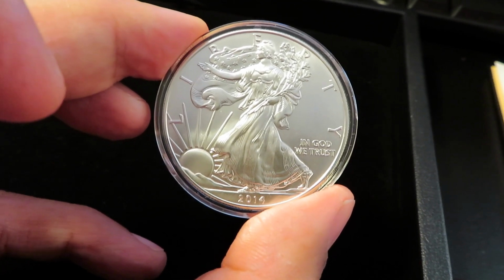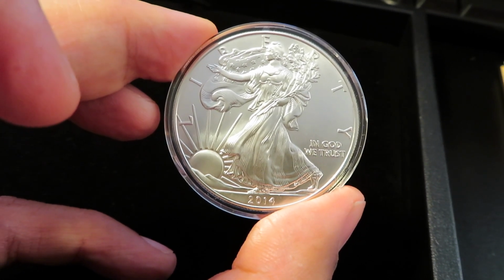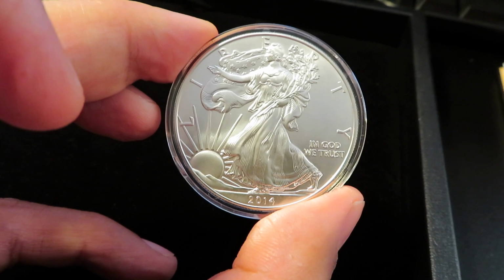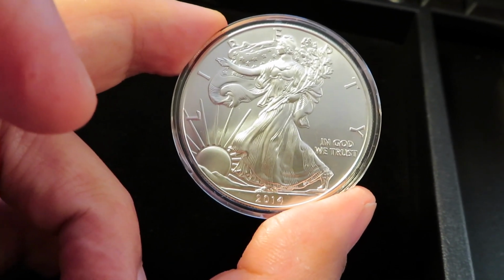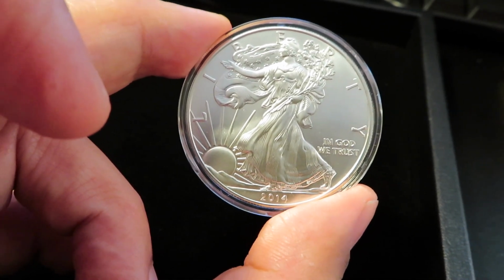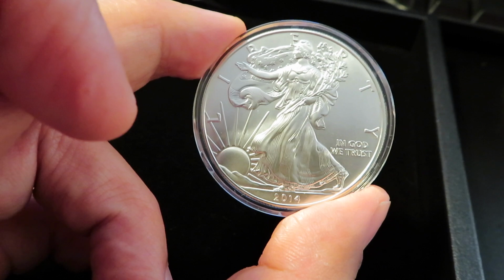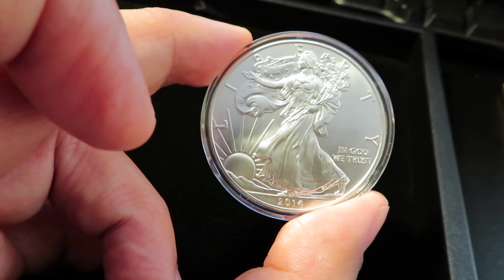So that's an example. Other important terminology: physicals and certificates. Physicals are the actual commodity, whereas certificates are like a paper form of ownership. But most stackers want to own the physicals, and they want to be able to hold the coin. So most stackers prefer the physicals.